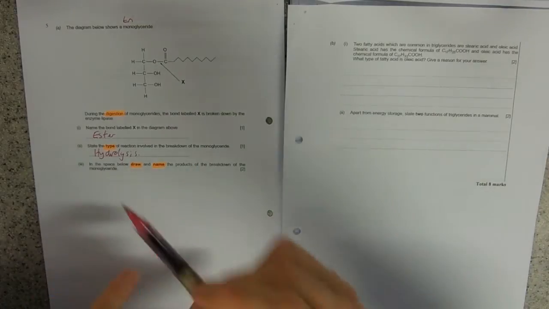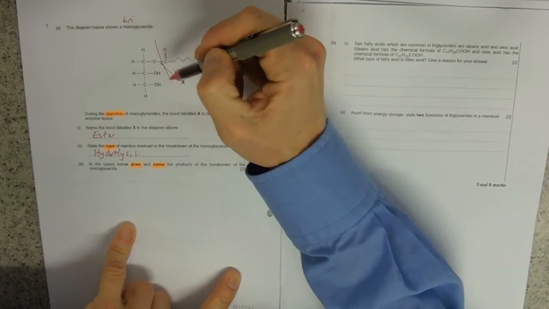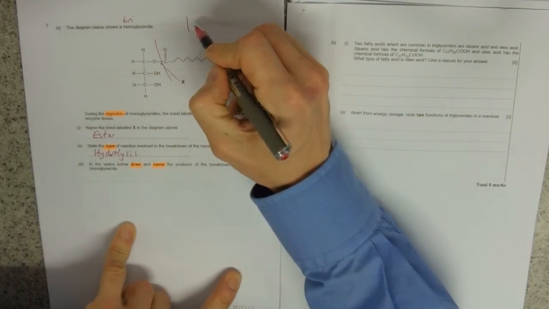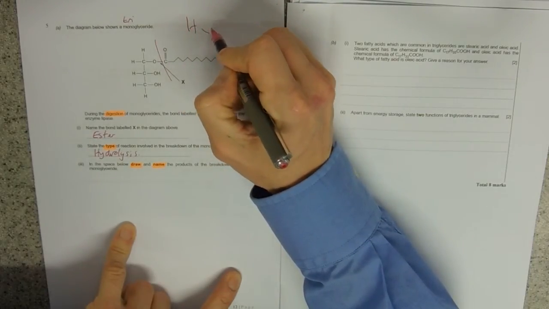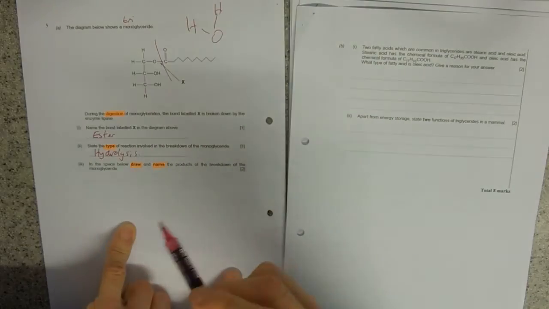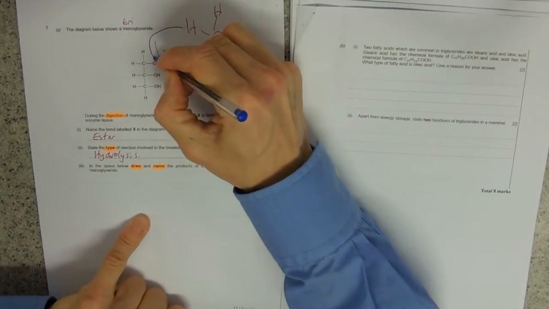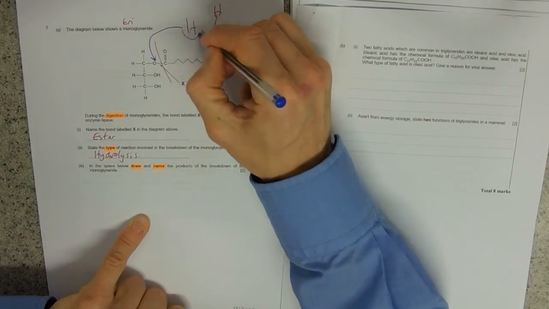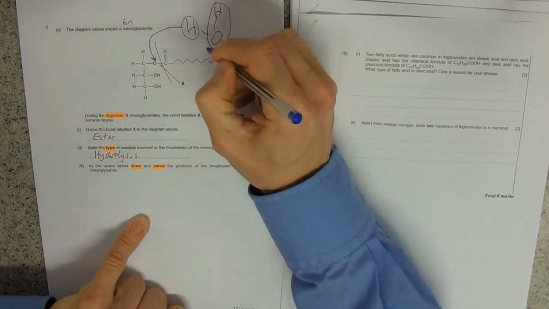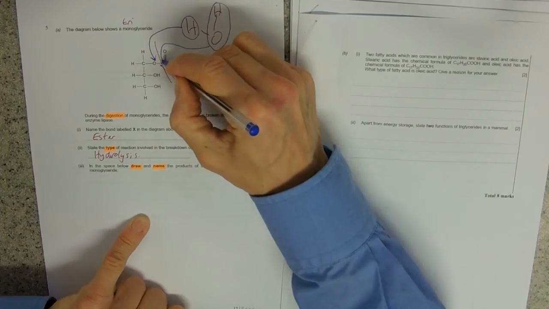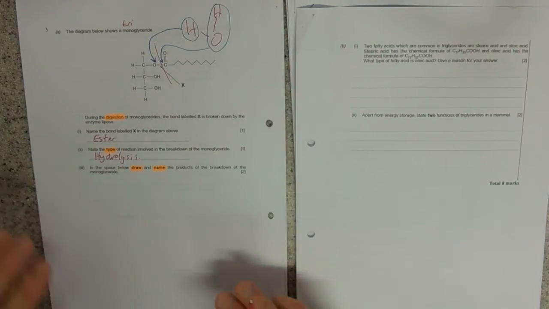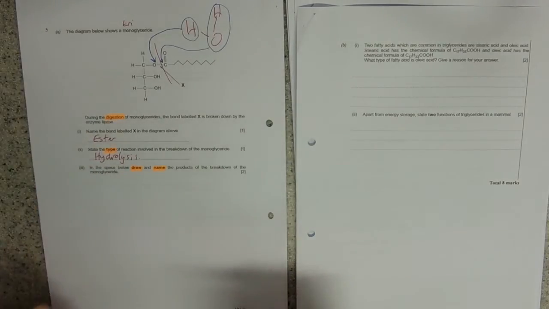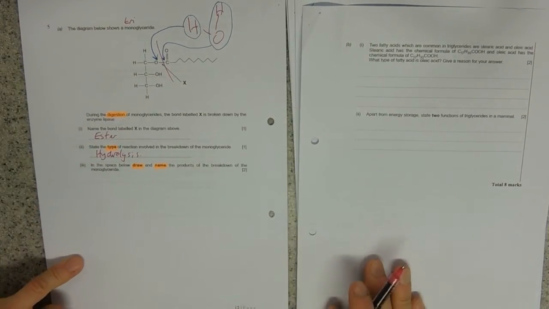So what we are going to do is break this bond by adding water, H2O, and our H is going to go onto there, and our OH is going to go onto there. So we're going to add water. A general tip for these sort of questions: draw your answer in the same style as what they've given, and then you're less likely to make a mistake.